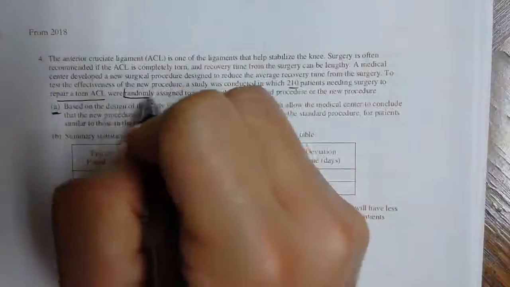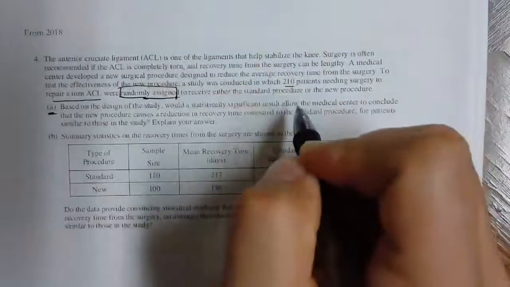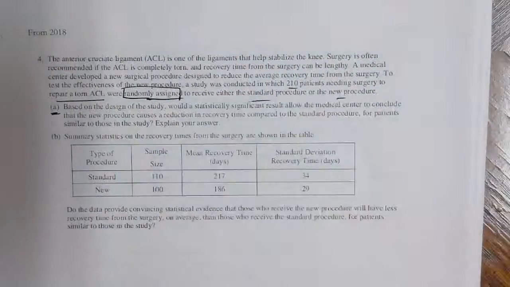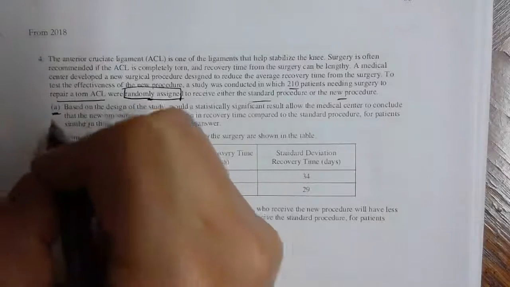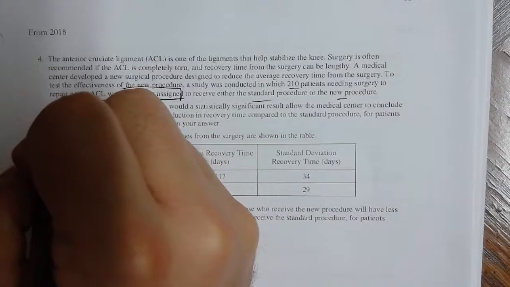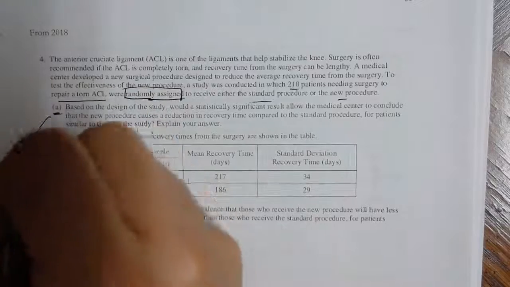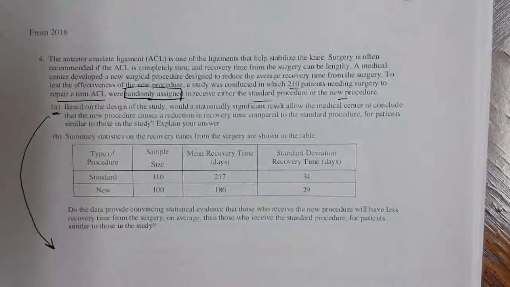So with Part A, because of the randomness between these two procedures, we can say that this study, if there is a significant difference, can be caused by this new procedure. So we do want to say yes here.